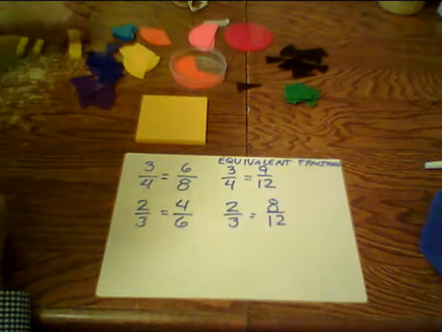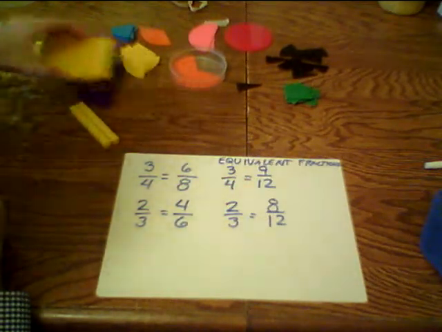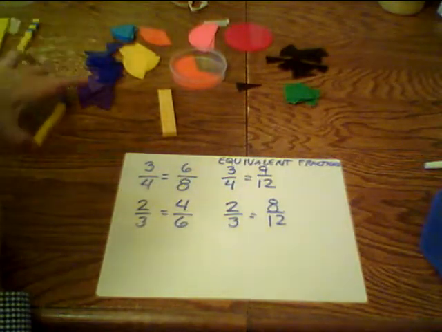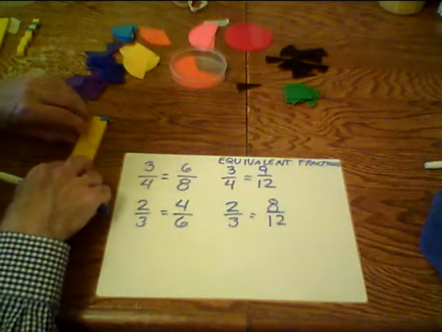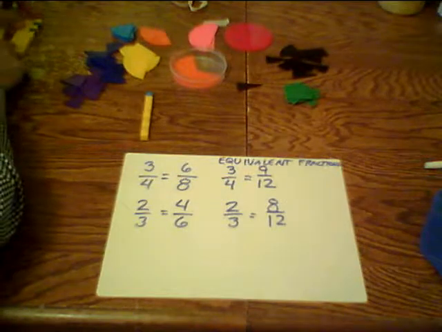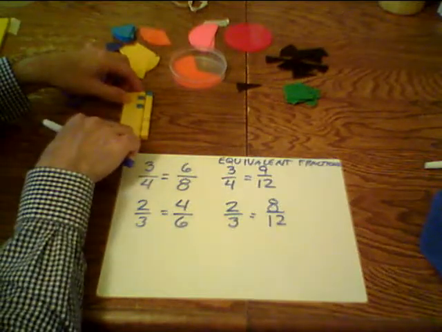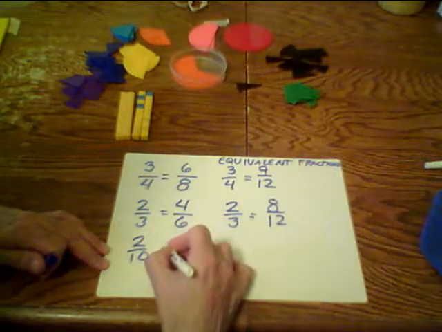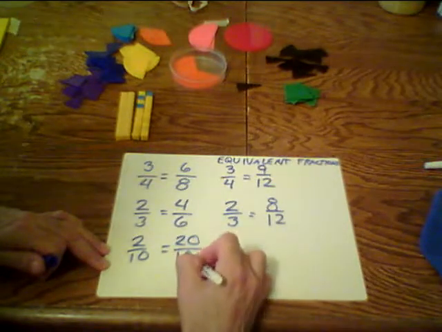So if this represented 1, then each of these rods would represent 1/10. Okay, so I could have used the base 10 blocks and asked the students to represent 2/10 and find an equivalent fraction to 2/10. And here it might be a little bit easier for them to find this because there aren't that many pieces. They know it's got to be these. The only thing I have left are these cubes. Okay, so sure enough, 2/10 is the same as 20 of those hundredths.